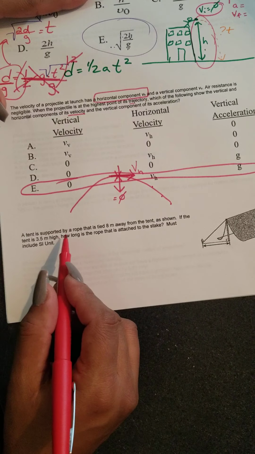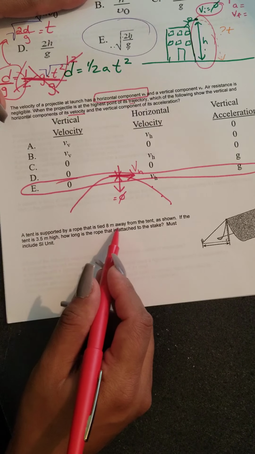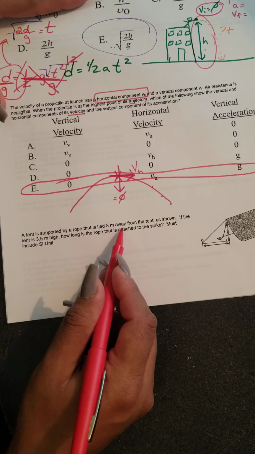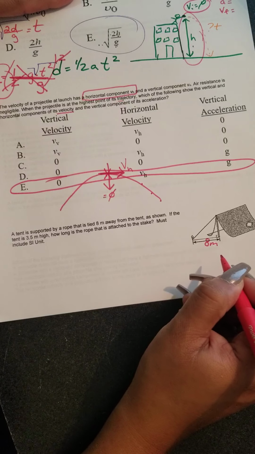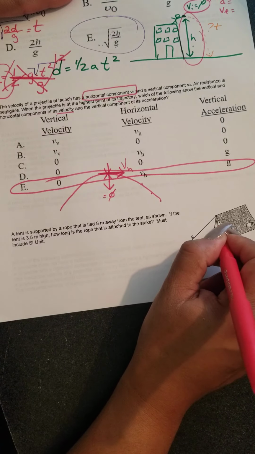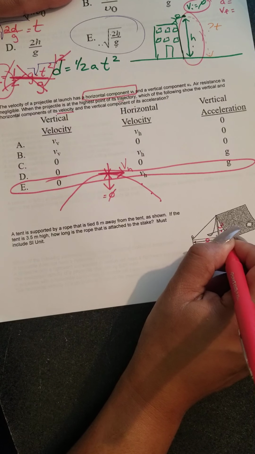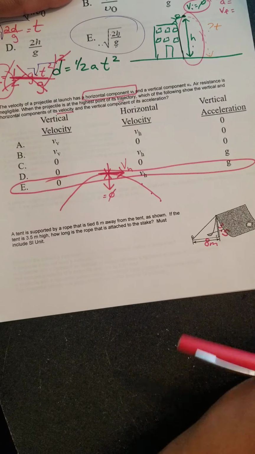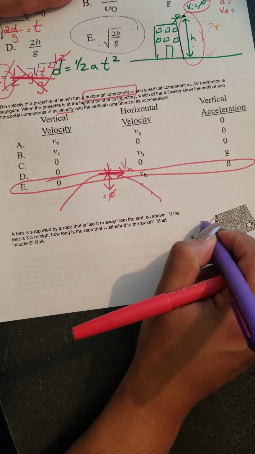I've got a tent that's supported by a rope that's tied 8 meters away from the tent, as shown. If the tent is 3.5 meters high, how long is this rope right here attached to the stake?